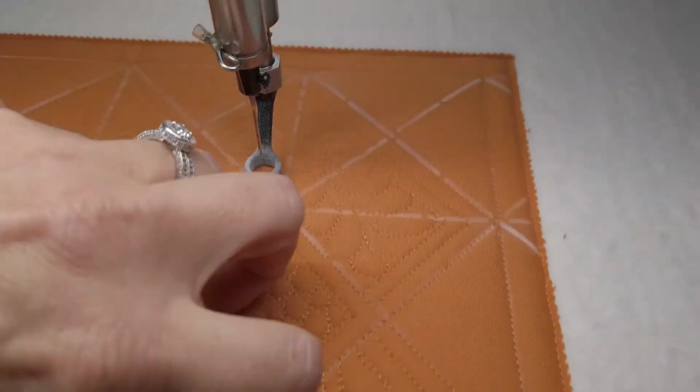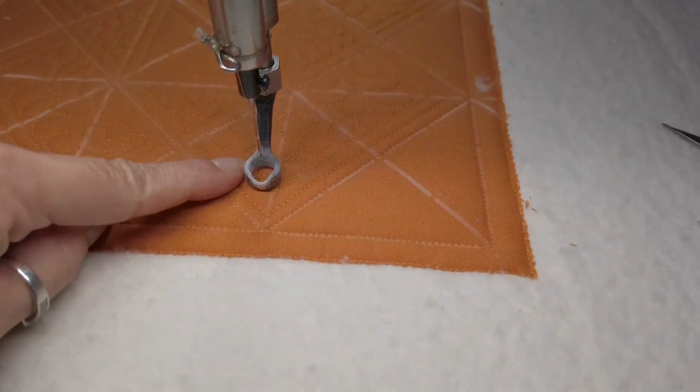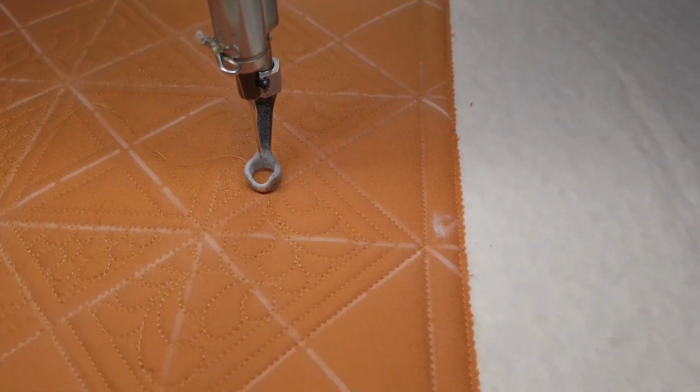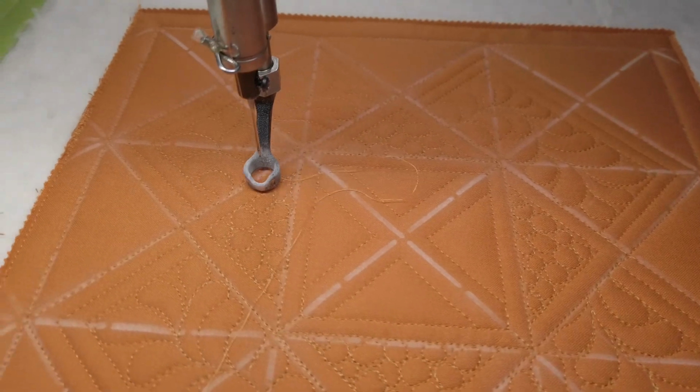Okay, now that those are done, take a look here and think about what we can do on the outside.